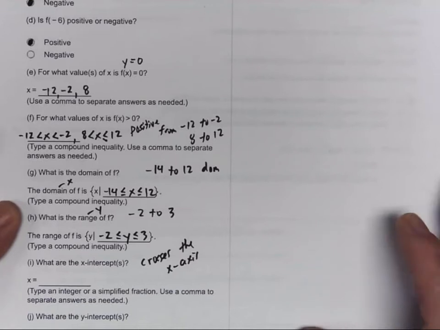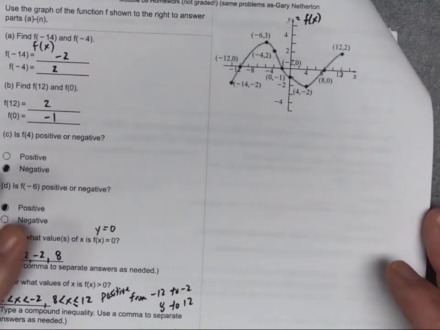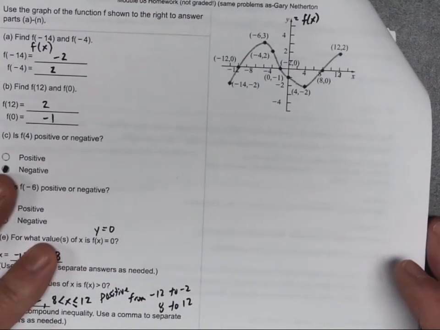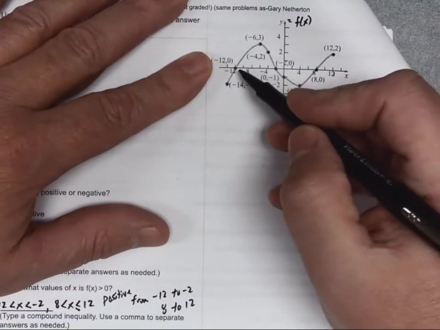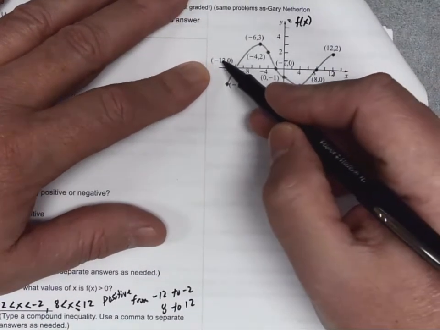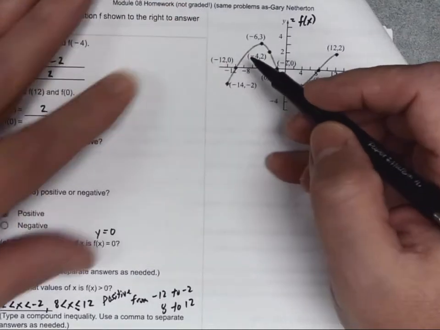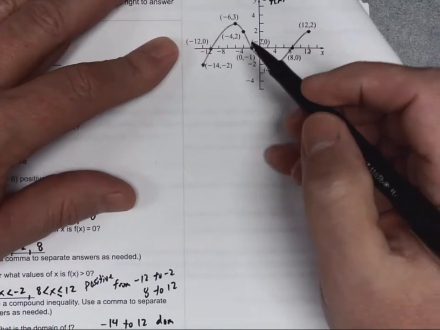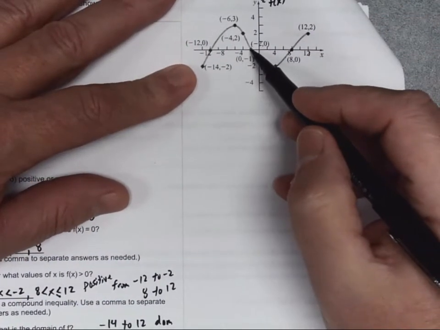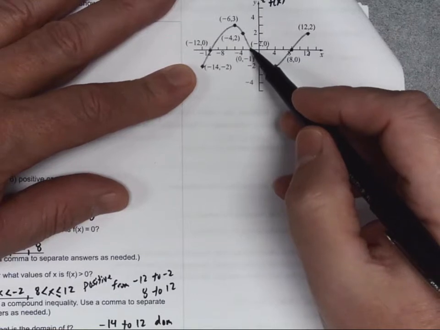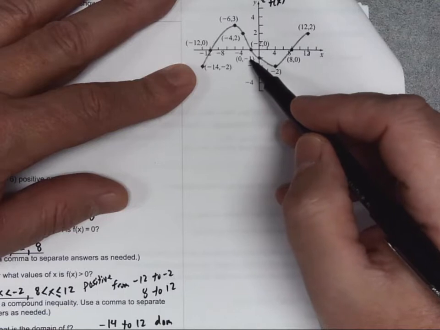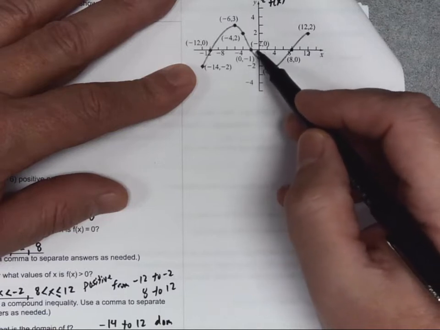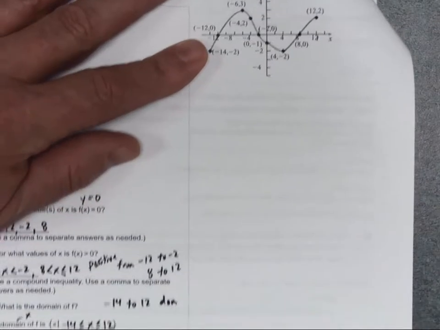They just want numbers. So I'm going to look at every place where this graph crosses the x-axis. It first crosses it here at (-12, 0), but the value of x is -12. So I put a -12 here. And then I keep looking and I see another point where the graph crosses the x-axis. So this is another x-intercept. And this point is (0, -1)? Nope, it's this one, (-2, 0). So the x-intercept is -2.